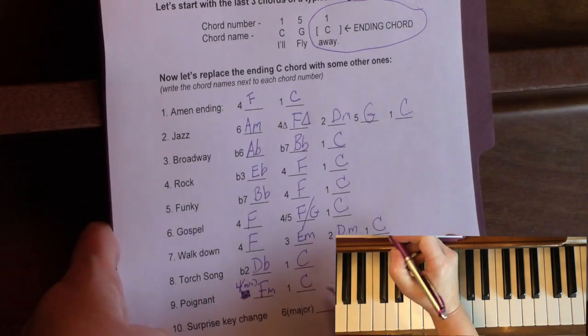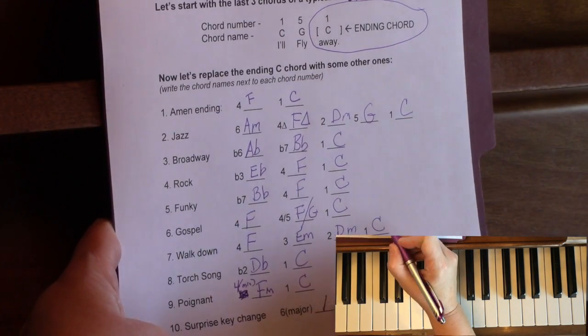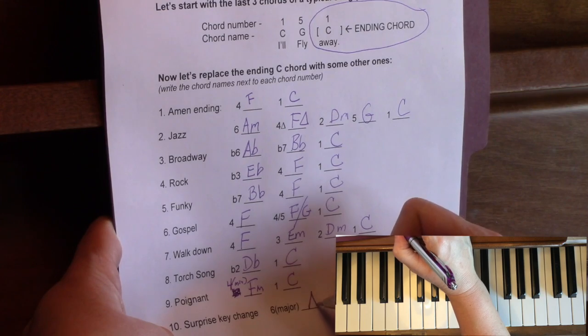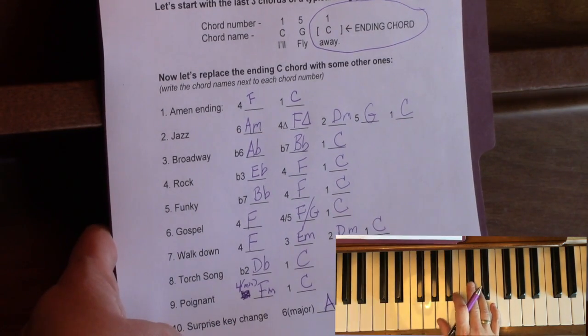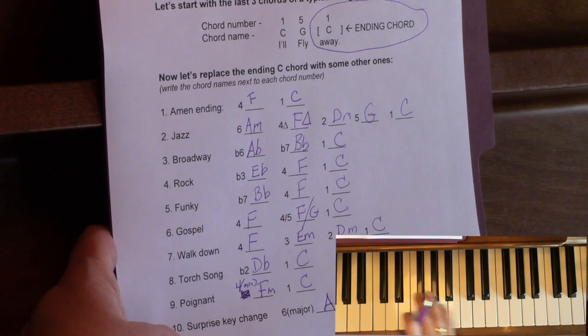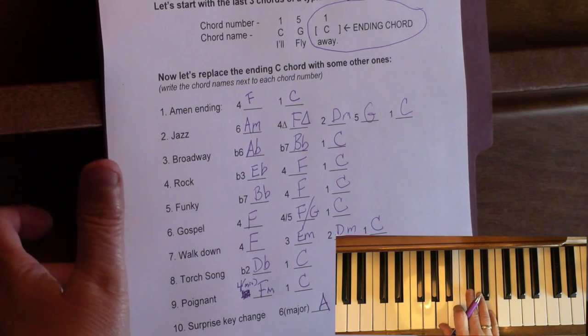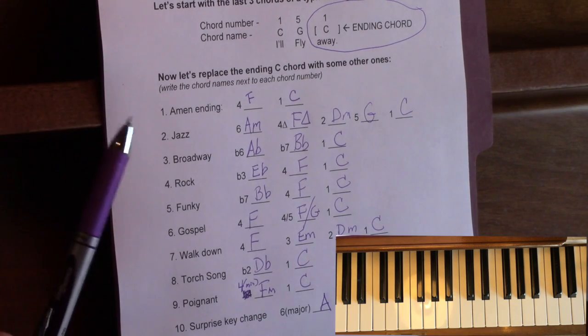So what we did there is we suddenly, instead of playing the C chord, the home chord, we changed it into a different key of the 6 chord made major, which in this case was A. So we went, I'll fly away, big surprise. So there you have it.